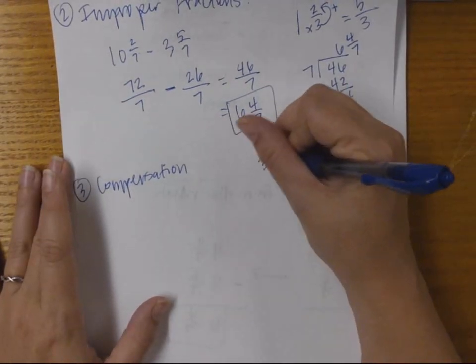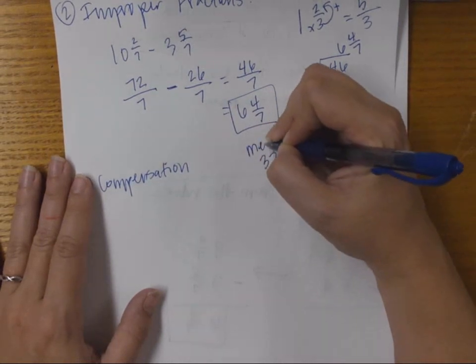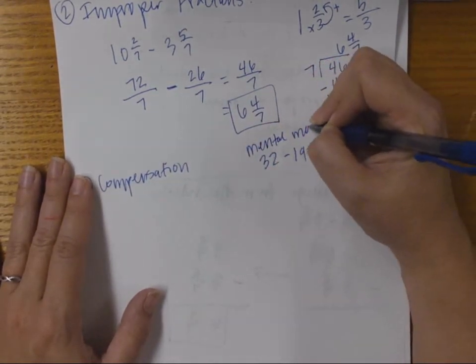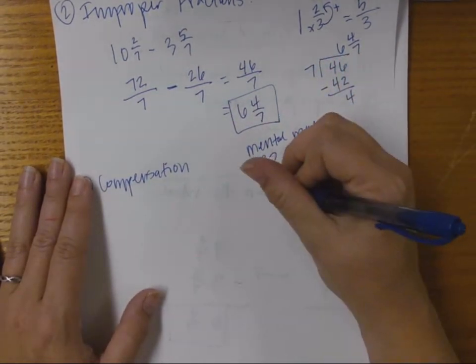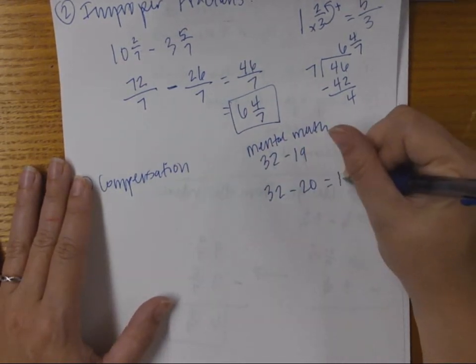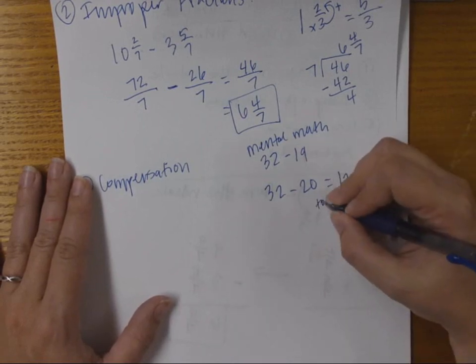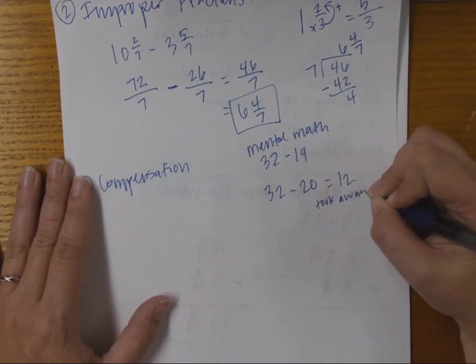So if I needed to do 32 minus 19, like in my head with mental math, a lot of people think about it as 32 minus 20. Well, 32 minus 20 is 12. Did I take away too much? Yes, I took away 1 too much.